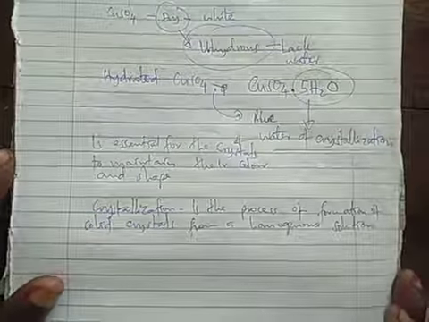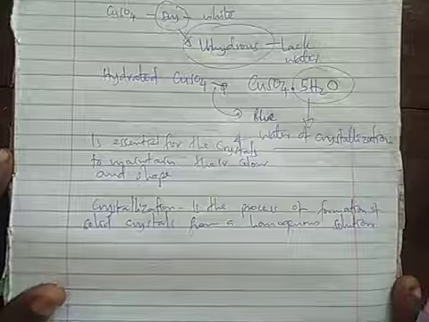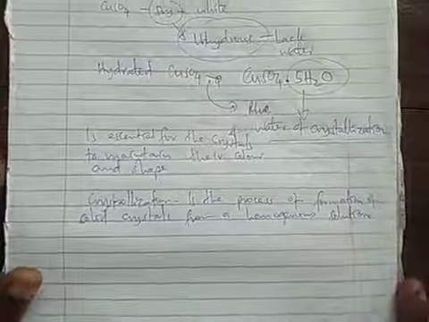You see, the solution is evaporated to make it saturated with the solid up to a point where it cannot hold more water. Anyway, let's leave the rest.